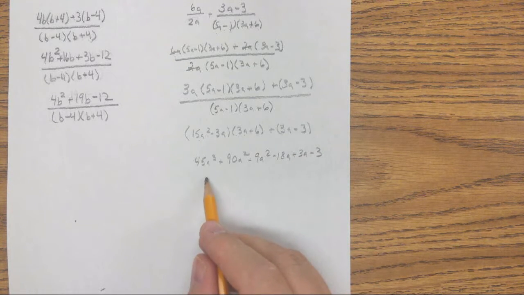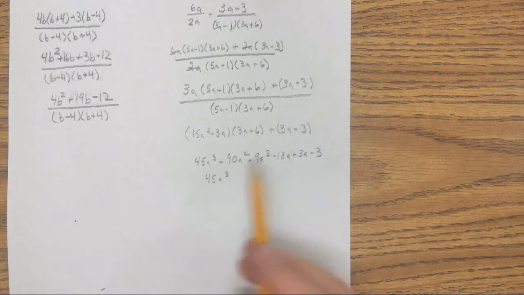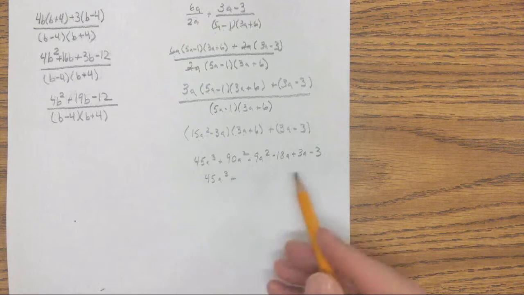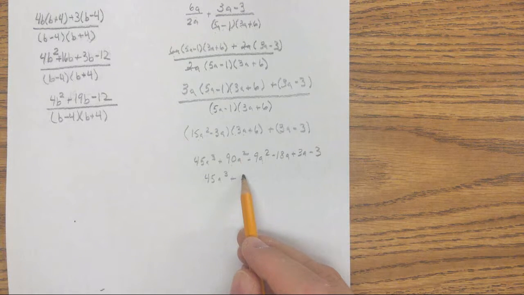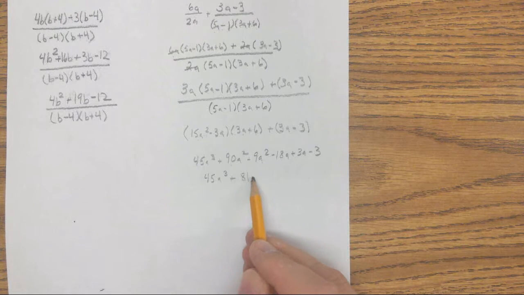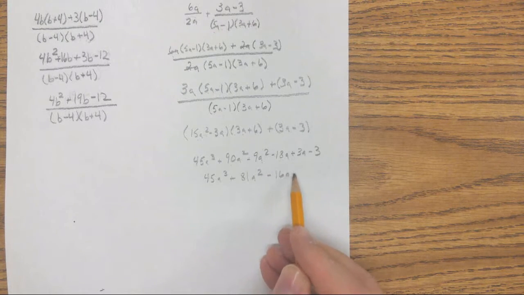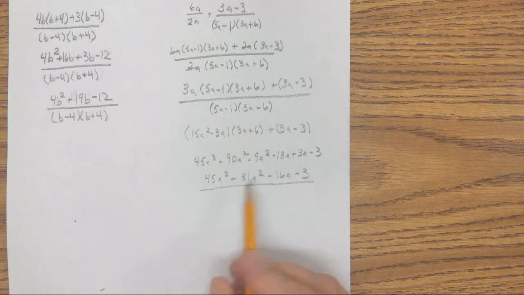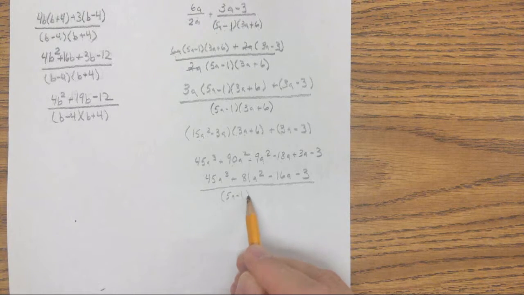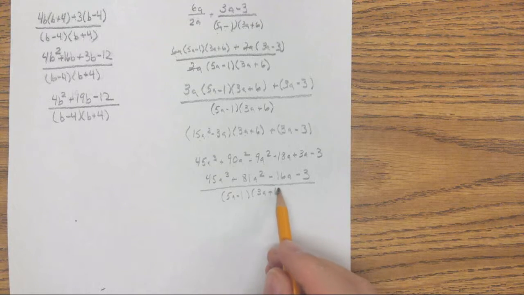Combine things together. This is 45a cubed plus 90a squared minus 9a squared is plus 81a squared, minus 16a minus 3, all over top of 5a minus 1, 3a plus 6.